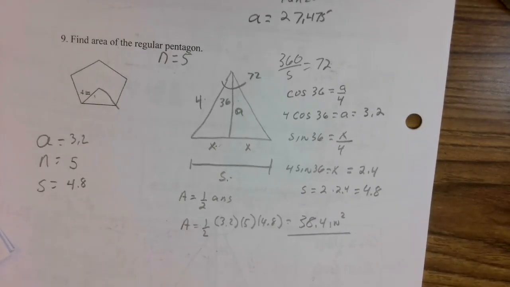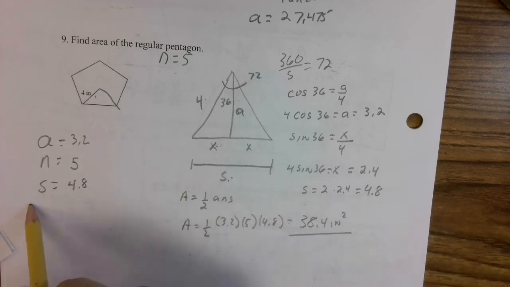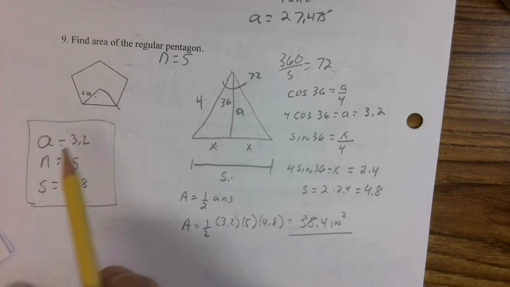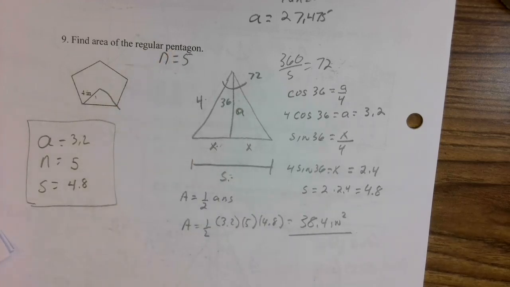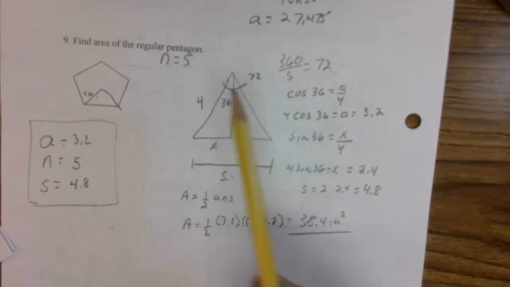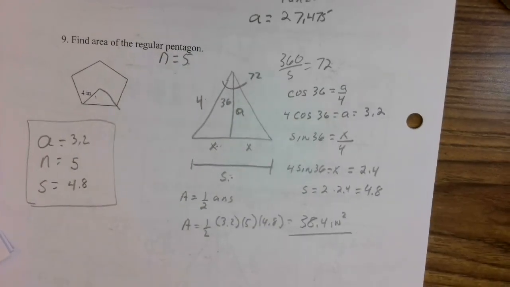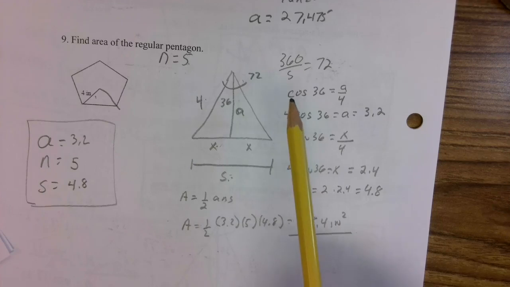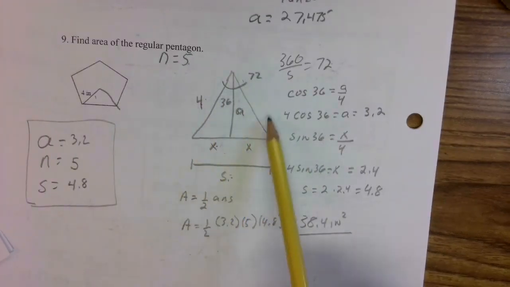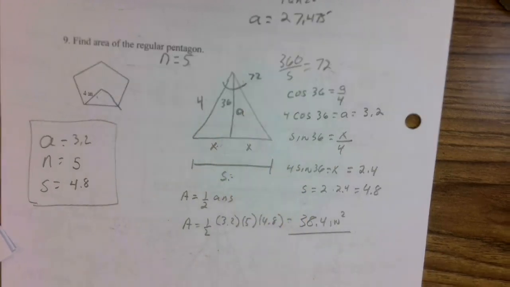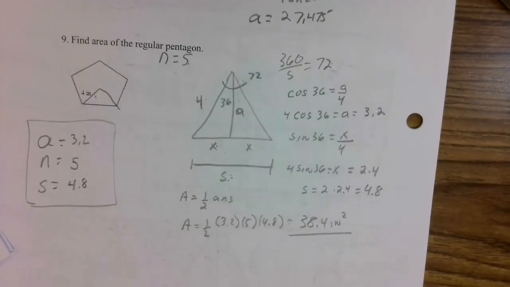Okay, I hope you followed along with that. Good luck on the homework. We will go back over this a little bit next class. But again, try to remember to find your A, N, and S, then you can plug it in. Based on the type of polygon you should have your number of sides. From that, you can find your central angle. Then you should be given either the apothem, the side length, or the radius to figure out what else you need. Once you have A, N, and S, plug it in, and you get your area.